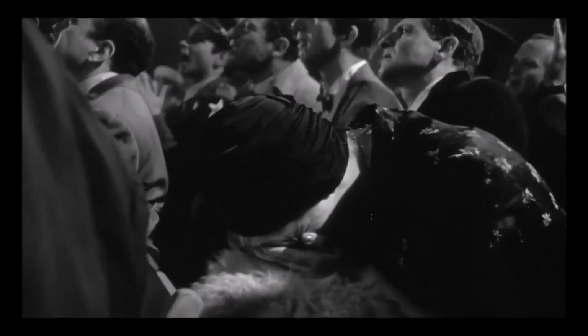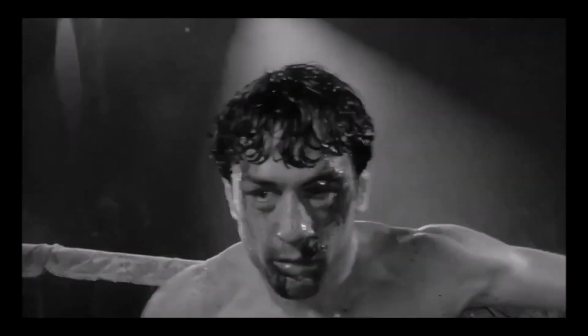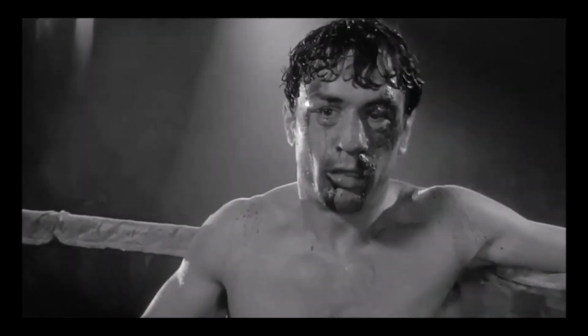Like Eisenstein, Scorsese utilizes the methods of Soviet montage theory in order to accentuate the bloody and vicious end of Jake's boxing career, displaying to the audience how the once triumphant and powerful Raging Bull has sunk into a pathetic and weak state.